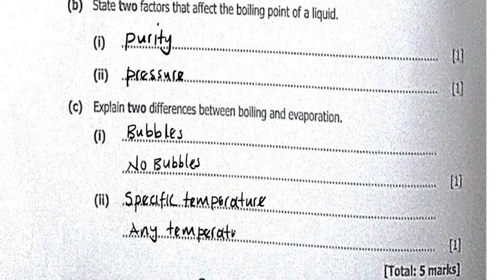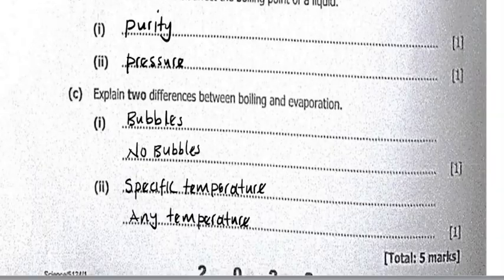Second difference is that boiling occurs at a specific temperature. But what of evaporation? Evaporation occurs at any temperature. So that's also one other major difference. So you just write them properly, then you get the answers.